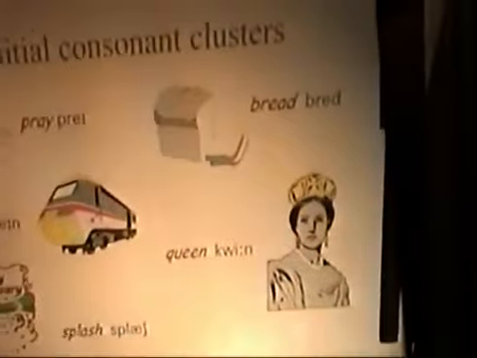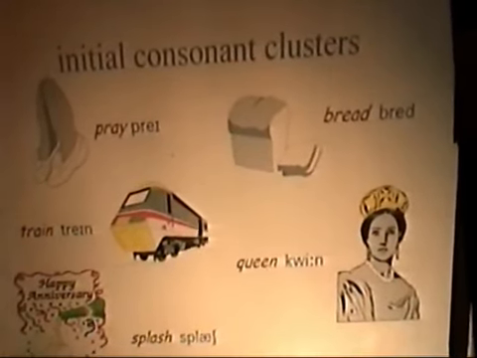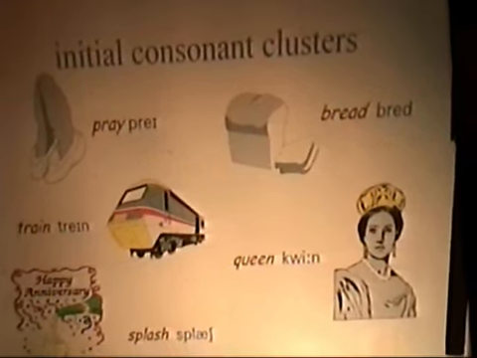Pure, tune, twin, exemplifying some of the other possibilities. Or they're S plus something, as in spin, steam, skin, and so on. So there are those 5 basic templates, if you like, for 2 consonant clusters.